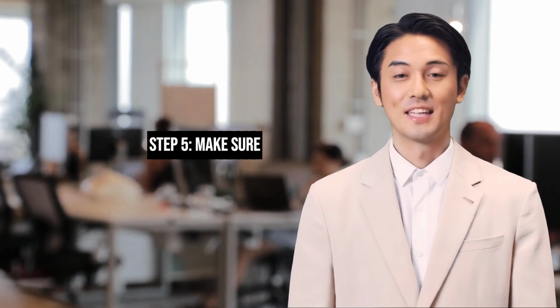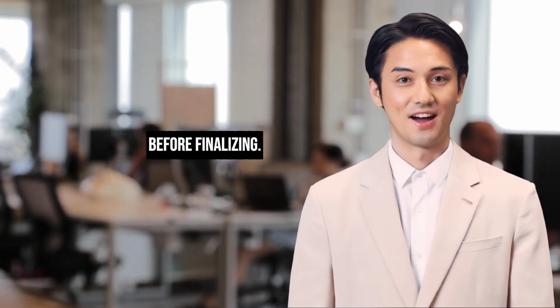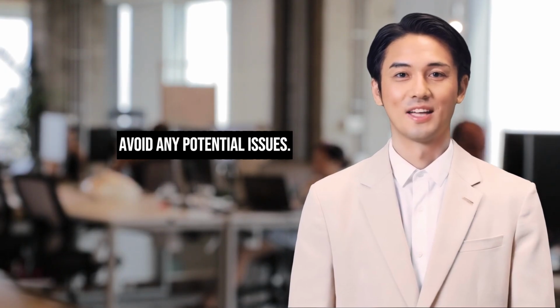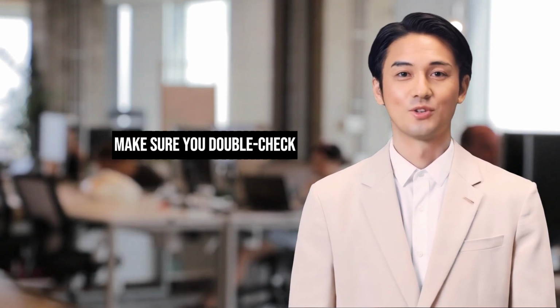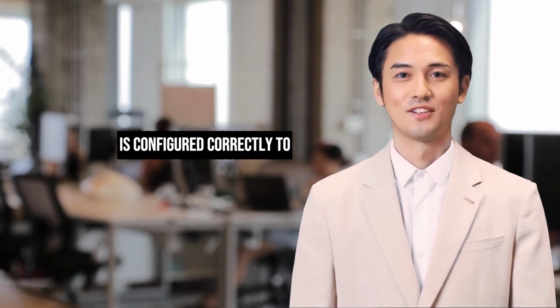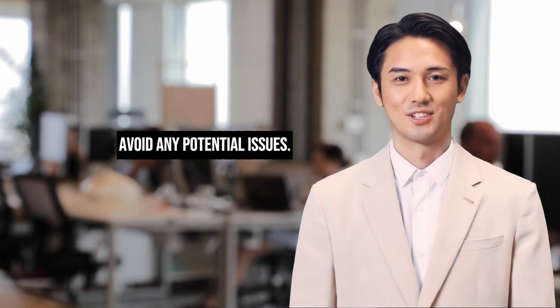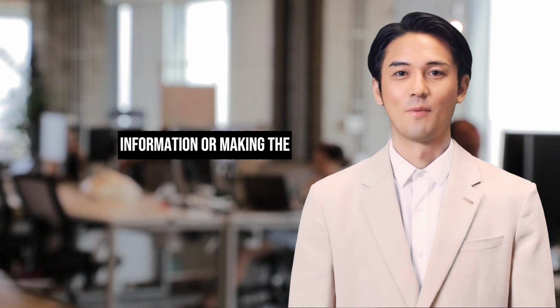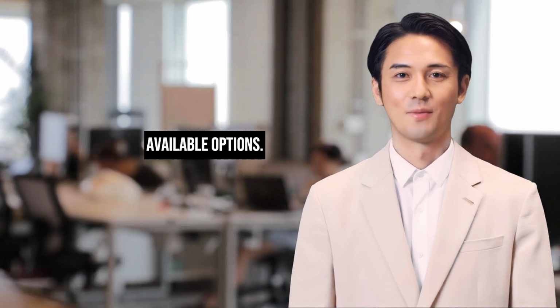Step 5. Make sure you double-check all settings before finalizing. It is important to verify that each option is configured correctly to avoid any potential issues. Complete the required actions by entering any necessary information or making the appropriate selections from the available options.